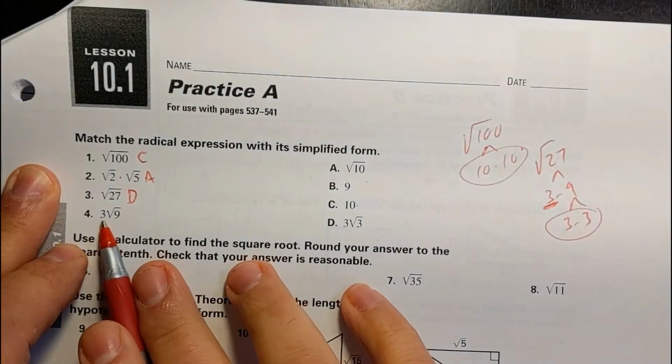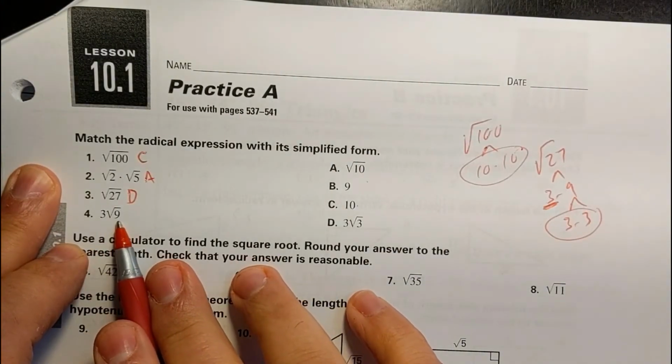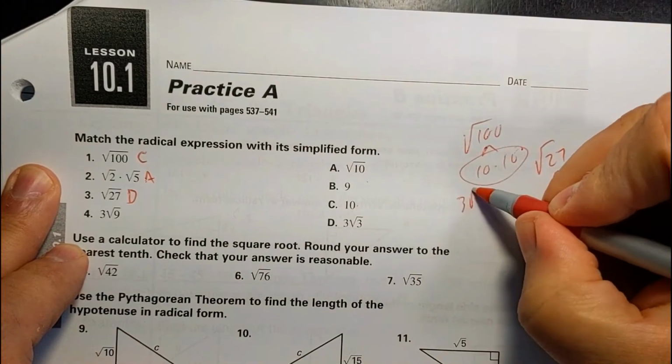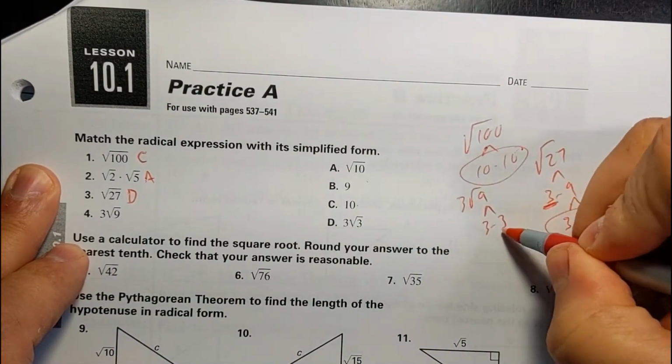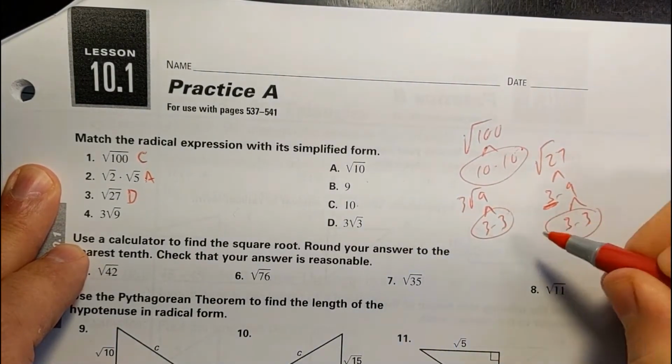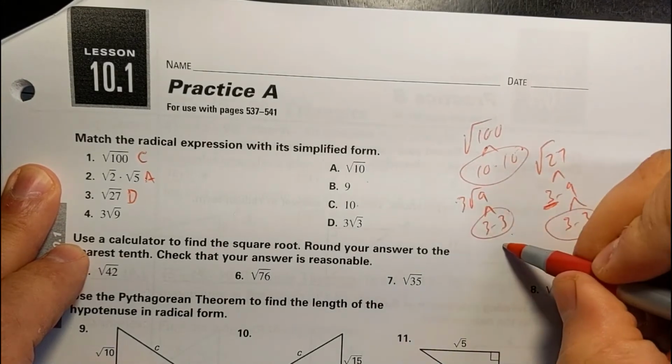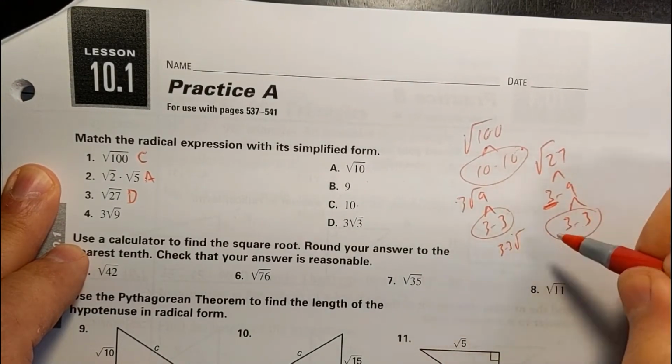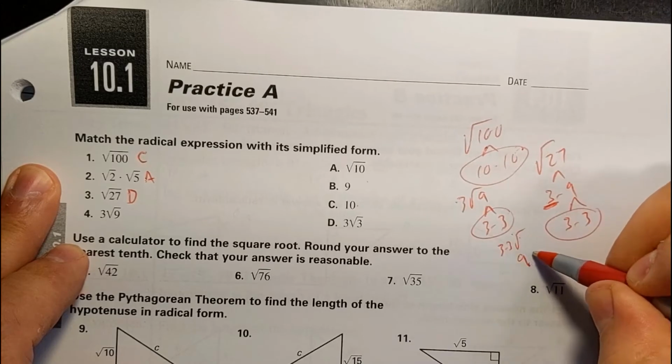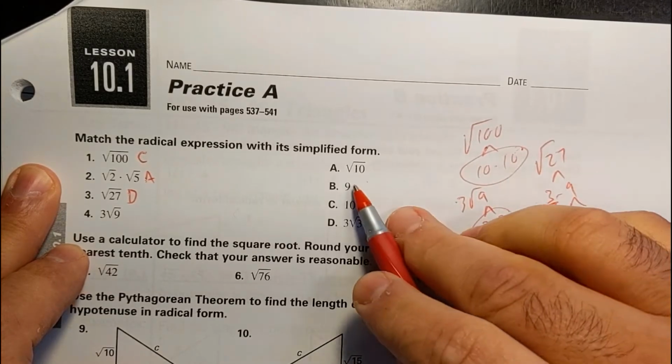And then the last one, 3 times the square root of 9, that 9 can be factored. So if you got the 9 and factored it out, you'd have a pair of 3's. They would go outside with the 3 that was already on the outside of the square root. And then 3 times 3 is 9. There's no need for the square root sign. So that's going to be B right here.